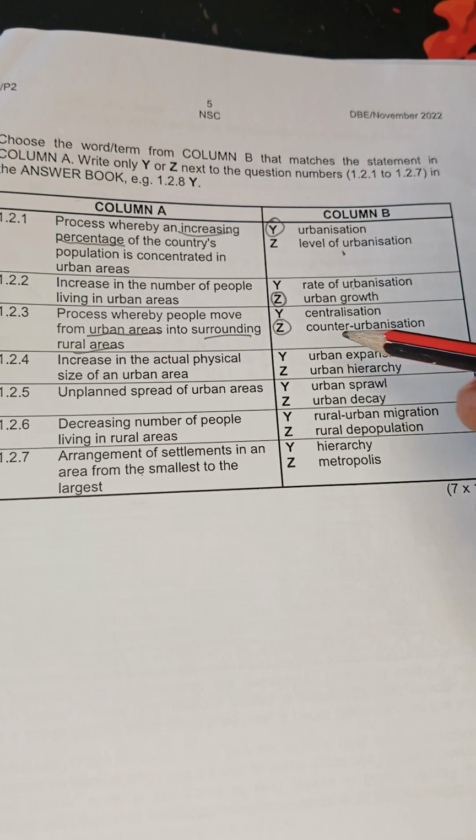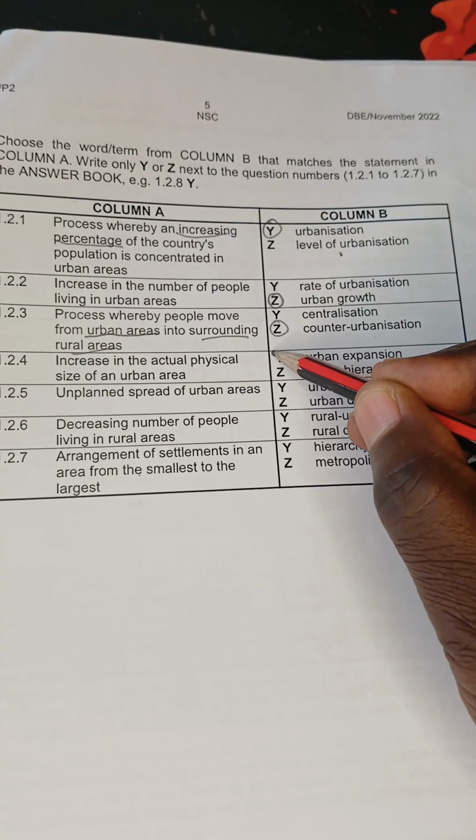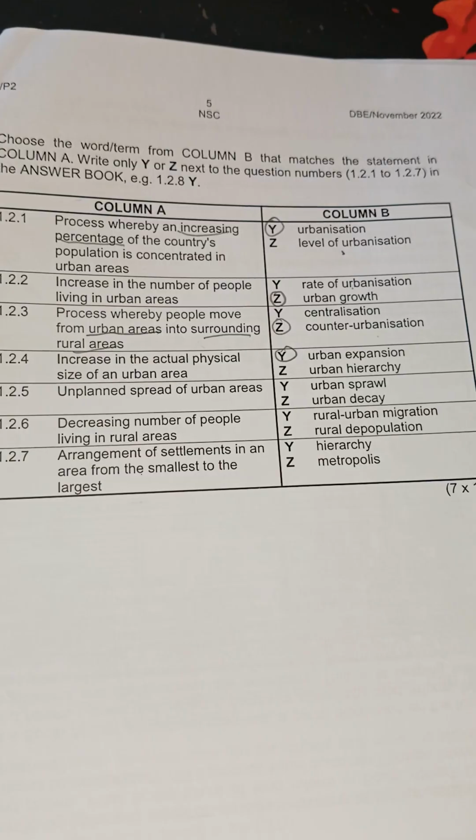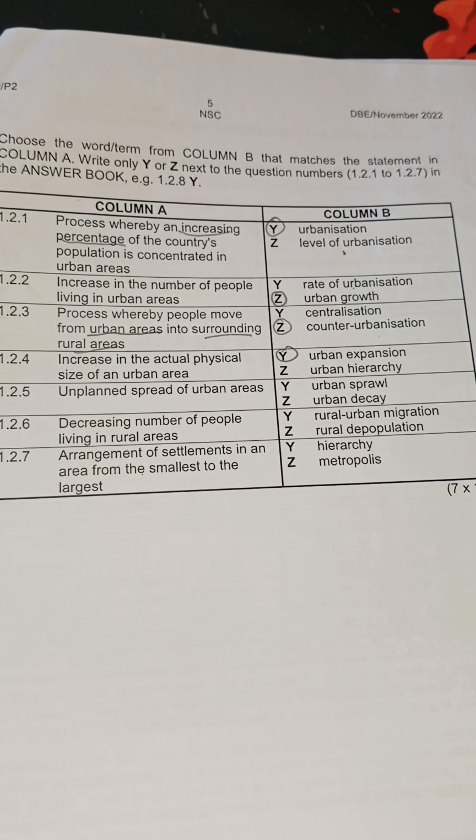Then 1.2.4, increase in the actual physical size of the urban area. That is urban expansion. That's what is called urban expansion.